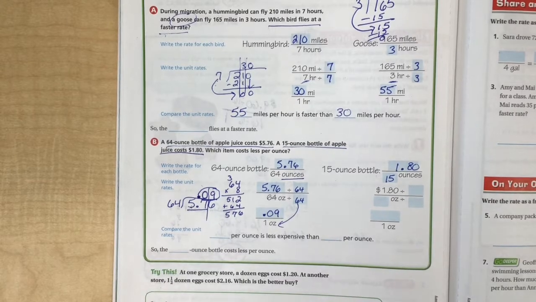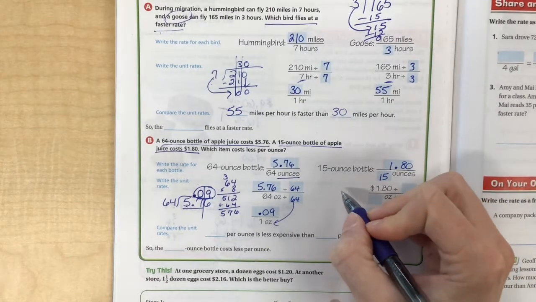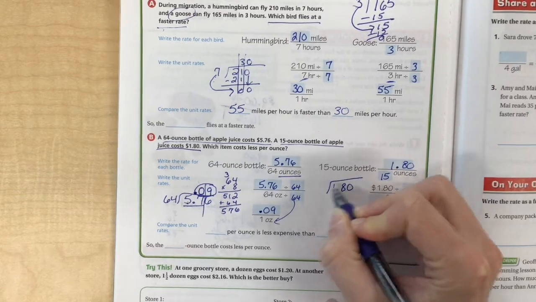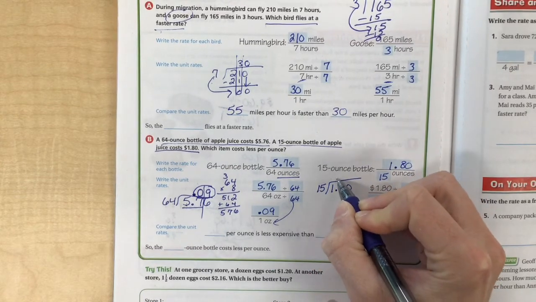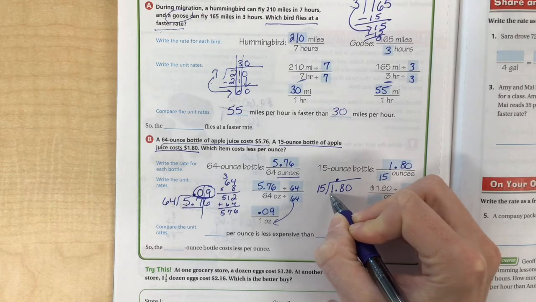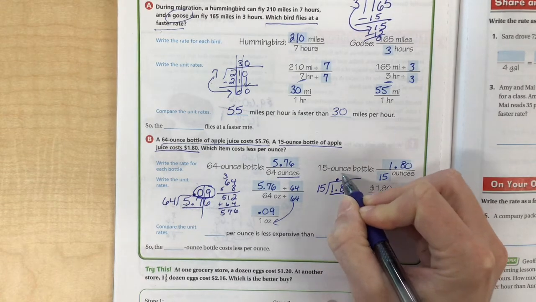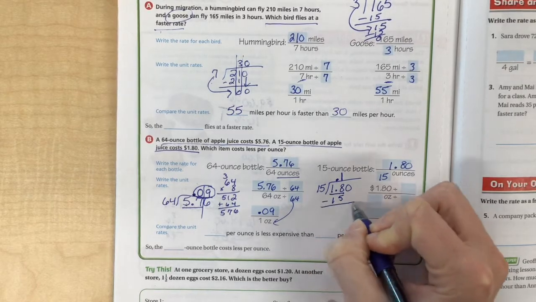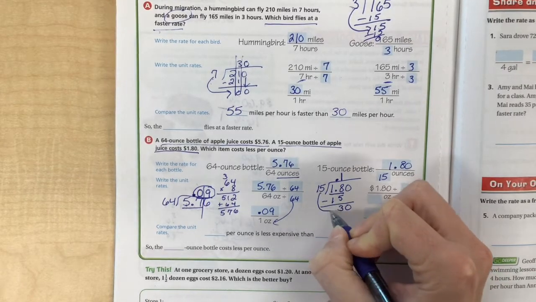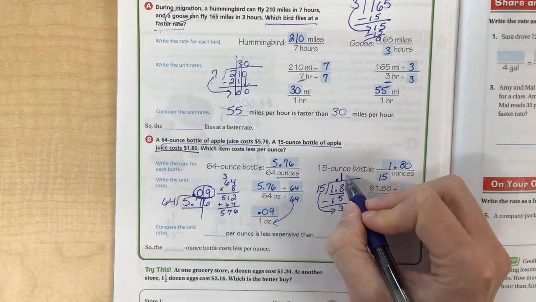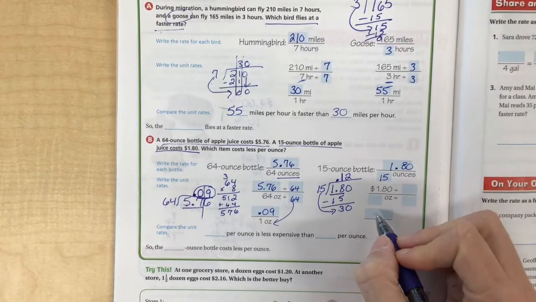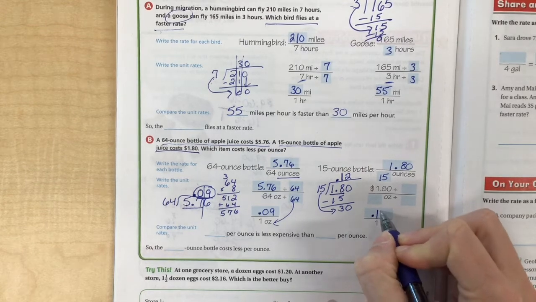Now, if I went to Target and got the $1.80 15-ounce bottle, I'm going to do the math here, and 15 doesn't go into 1, but it goes into 18 once, so I don't need to worry about that 0 this time. Subtract, bring down, 15 goes into 30 twice. So that apple juice is going to be 12 cents per ounce.